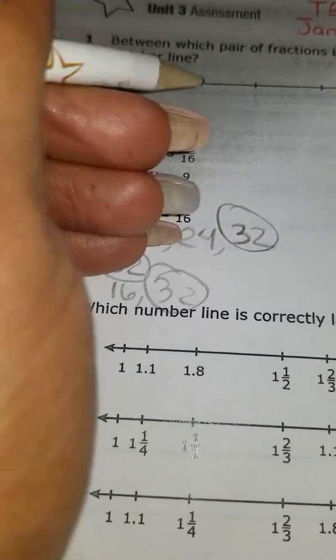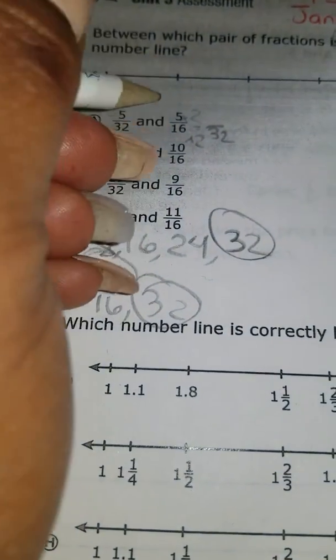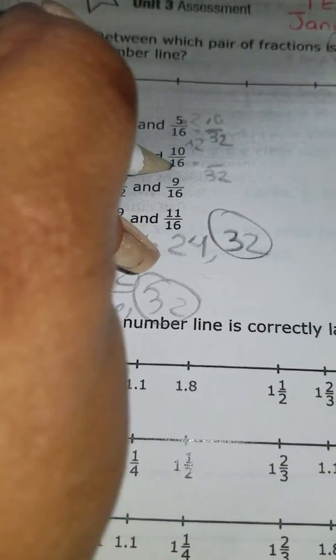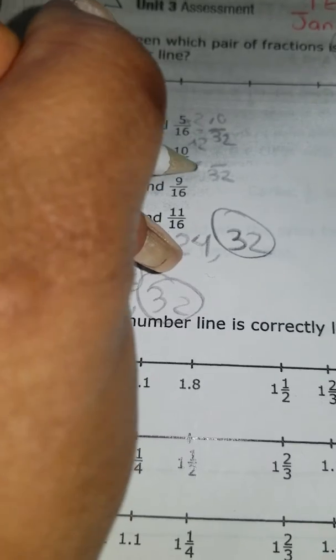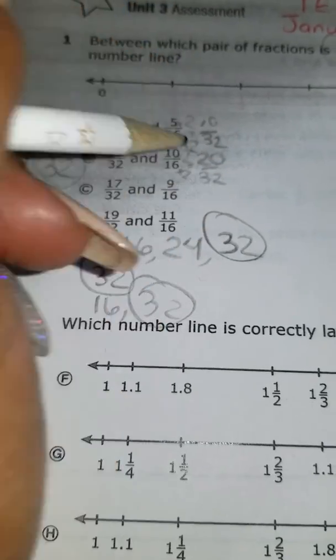Now, how do we get from 16 to 32? Times 2. Whatever we do to the bottom, we do to the top. 5 times 2 is 10. 16 times what will give you 32? 2. Whatever we do to the bottom, we do to the top.